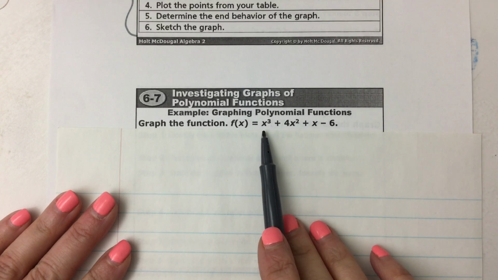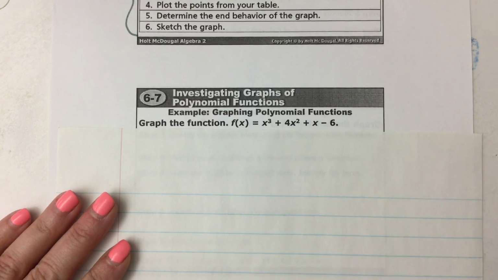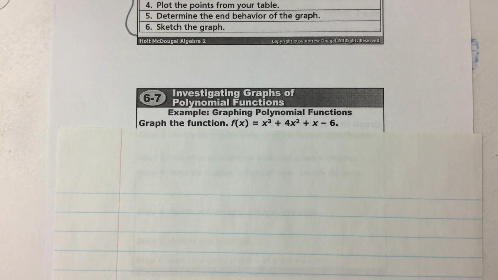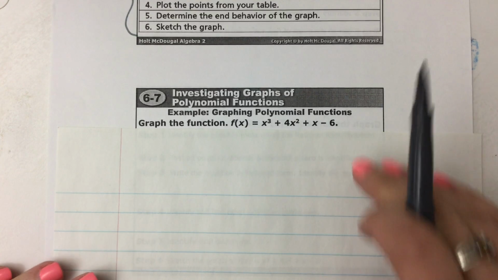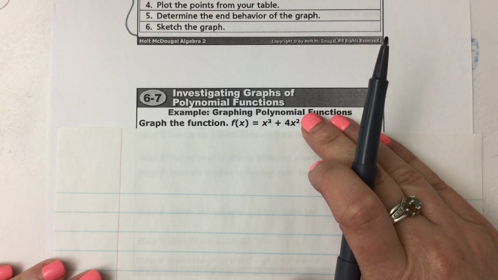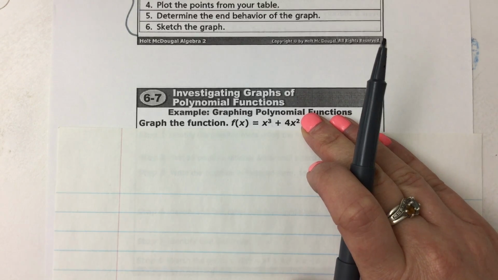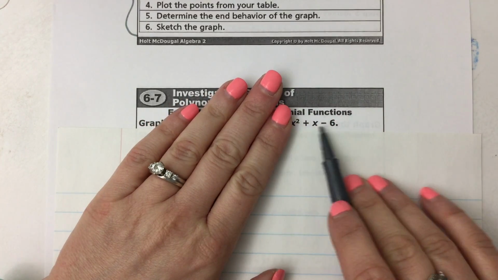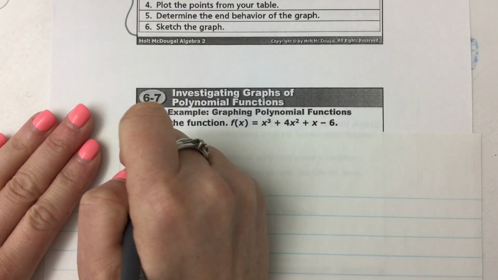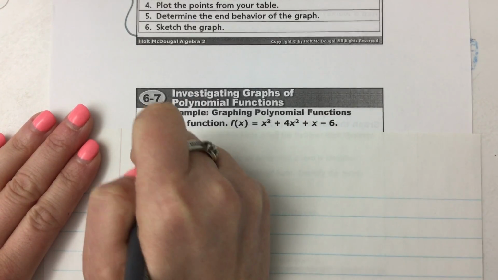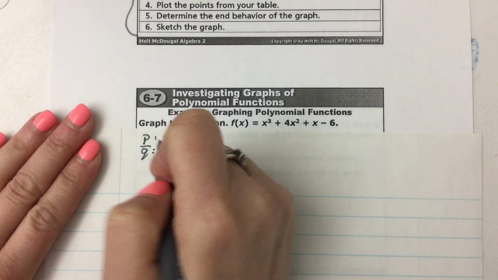So if I want to graph this polynomial function, obviously, if you can factor, that's still going to be the fastest way to find your zeros. However, I can't factor this. There's 4 terms. If I look at the first 2 terms, I can take out x squared and I'd have x plus 4. There is no way to make this x plus 4. So what I need to do is the rational root theorem, that PQ method.